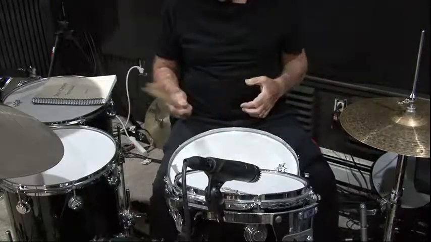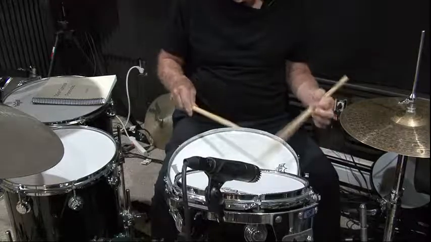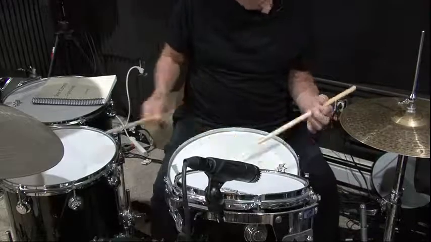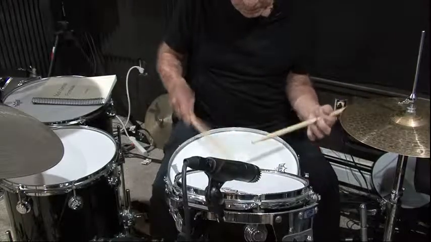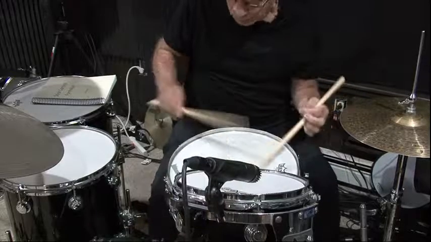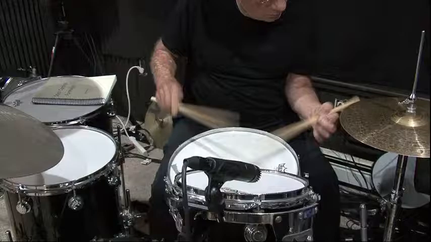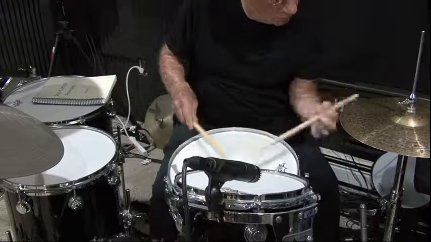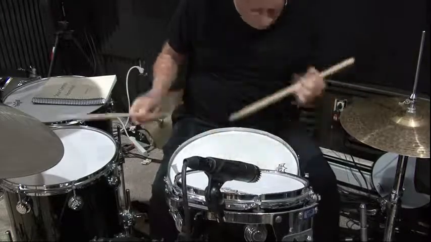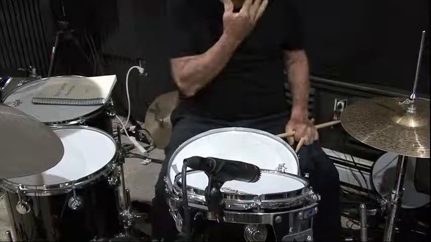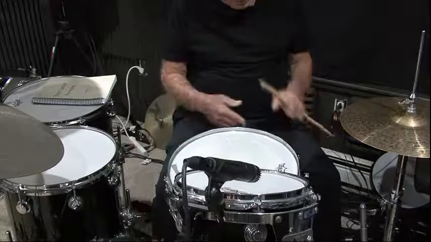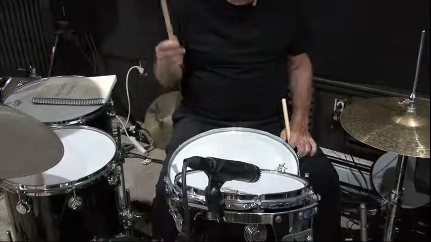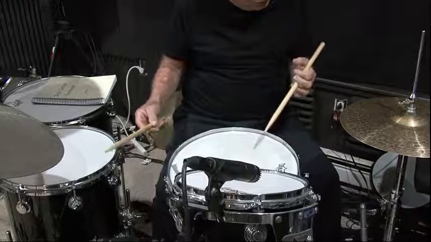So now we take line 1 and line 2. We shuffle in and out of that. 1, 2. Here we go. 1, 2. First two lines. The things get a little bit more interesting as we move down the page. Line 3. I'm playing accents on one end and three end, like this, nice and easy.